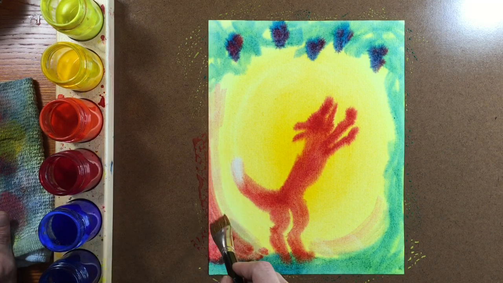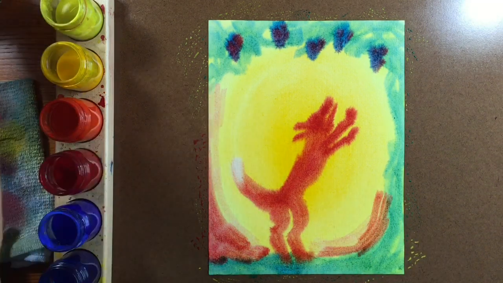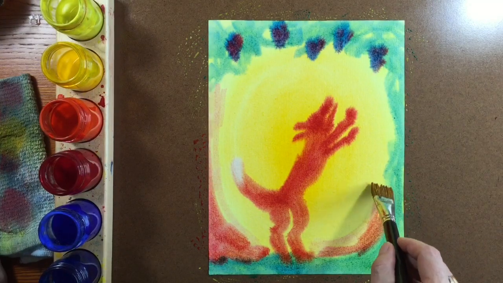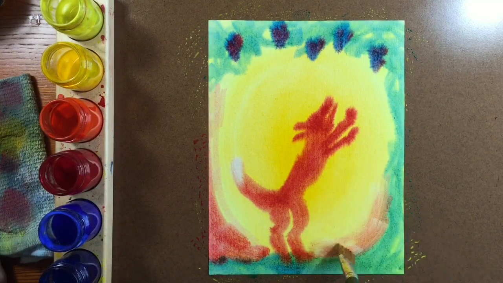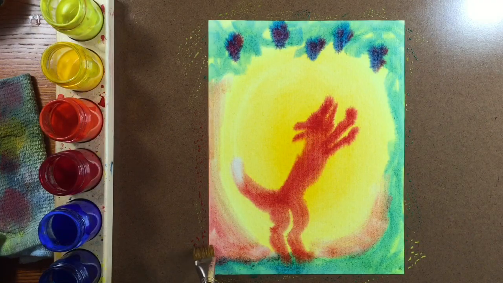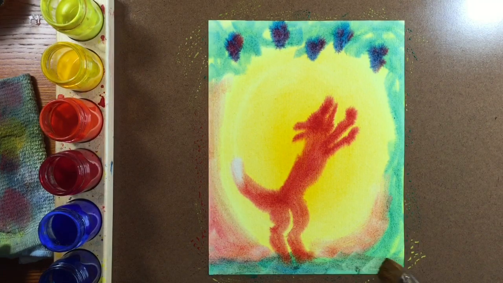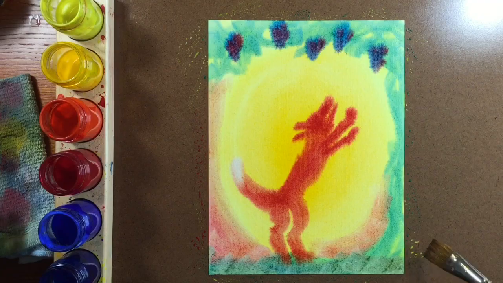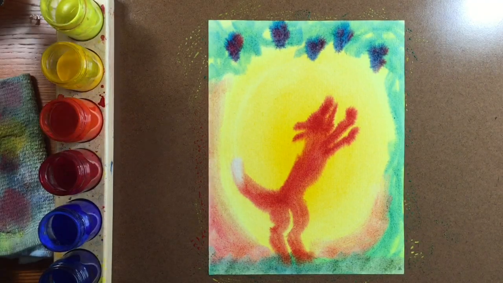I know from past experiences when I was not following these rules of play, I would have stopped after coloring the grapes and I wouldn't have added this red. And the red, you can see, really gives it a sense of fullness and harmony.